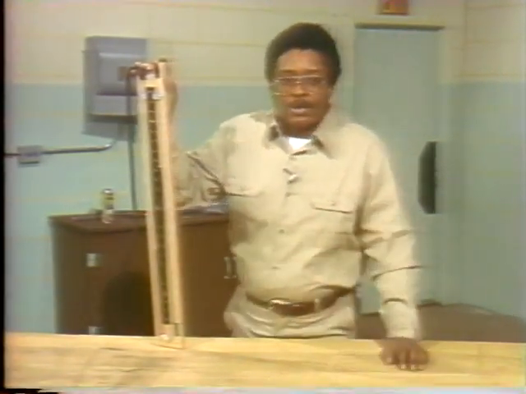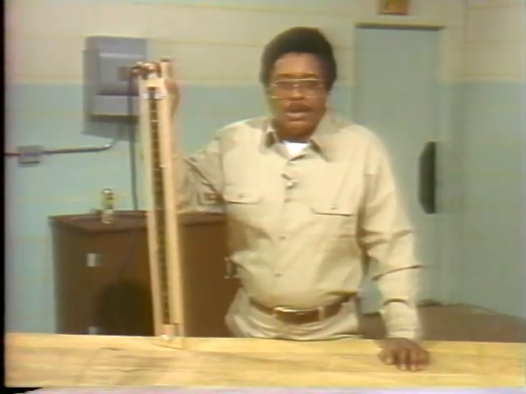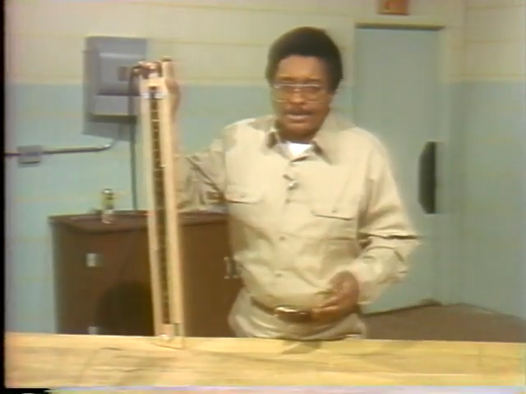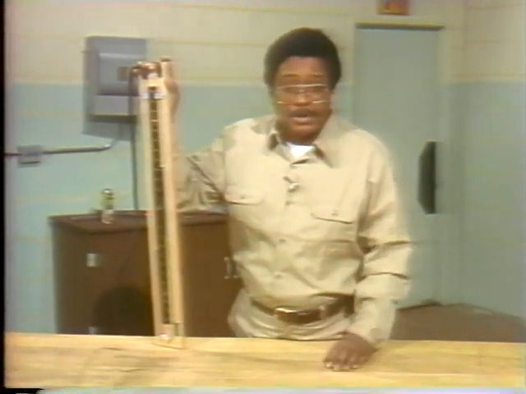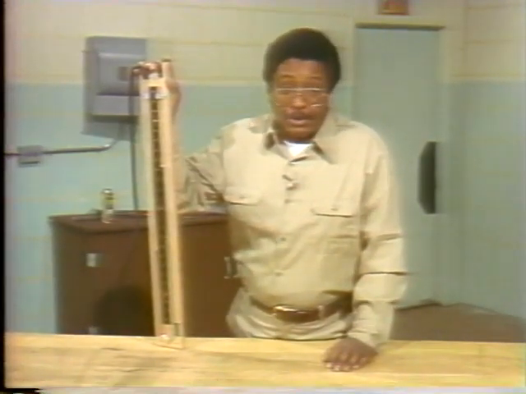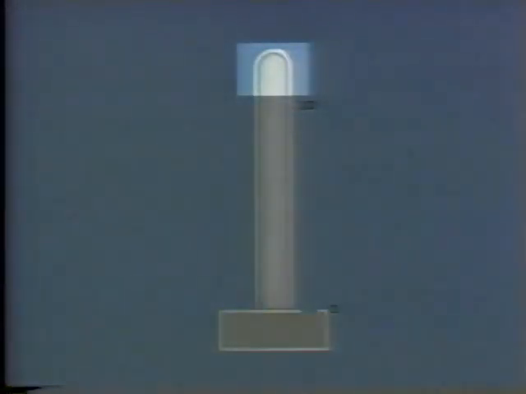Now, one of the most common uses of a mercury manometer is a special type called a barometer. Atmospheric pressure varies with several factors such as height above sea level and weather conditions. A barometer is the instrument used to measure atmospheric pressure. A typical barometer works like this. One end is sealed and contains a pressure of 0 psia. The other end is open to atmosphere.